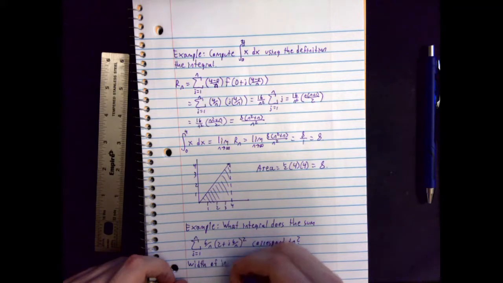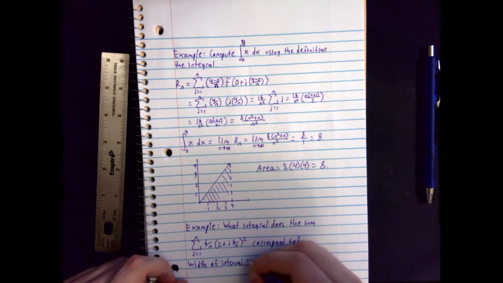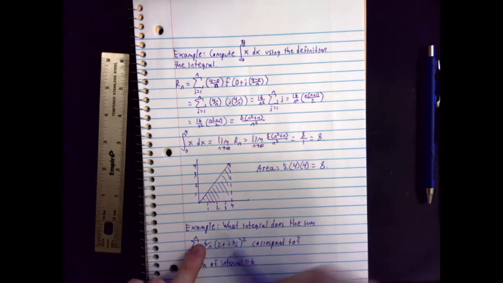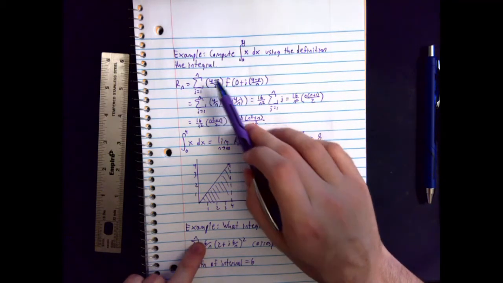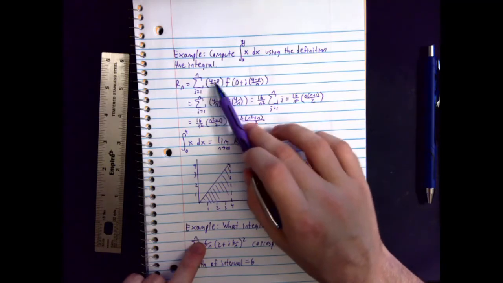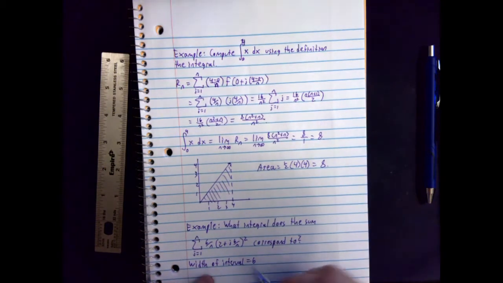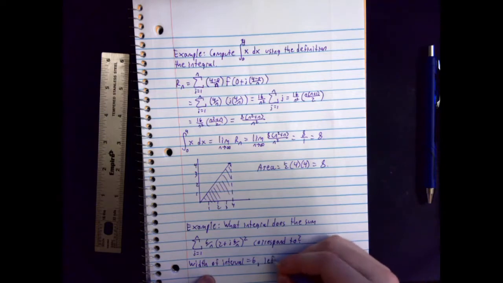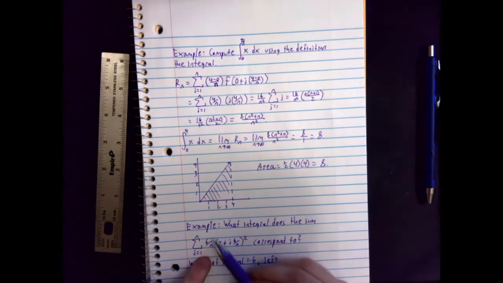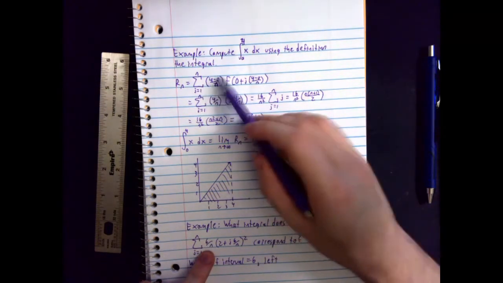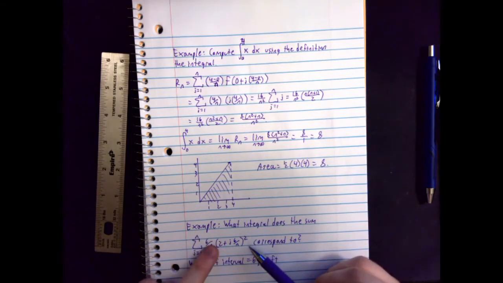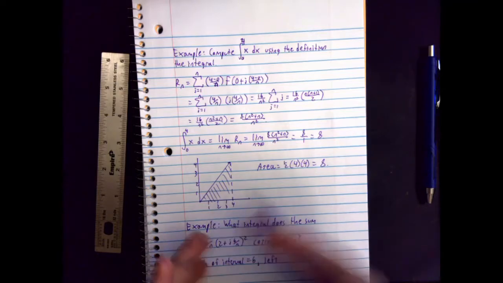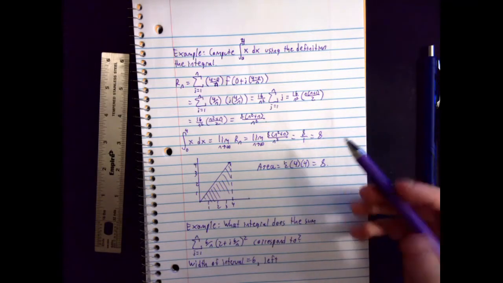Remember, to compute the right-hand sum, I do the right endpoint minus the left endpoint, which gives me the total width of the interval. So the width of the interval is 6, and then the 6 over n is the width of each of the subintervals. So now this must be the function evaluated at the right endpoints of each of these intervals.